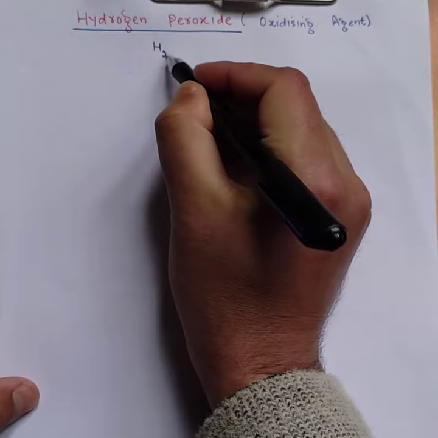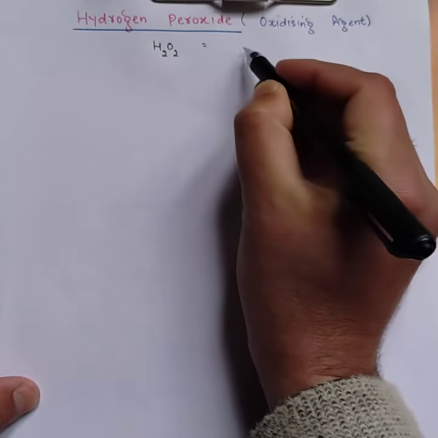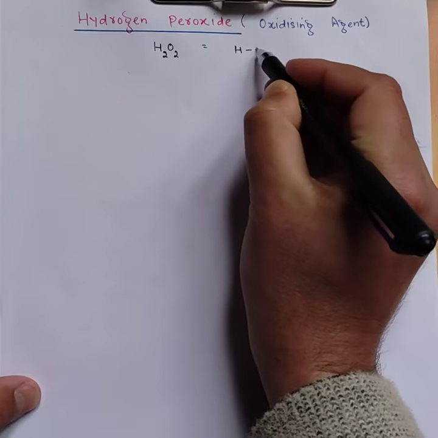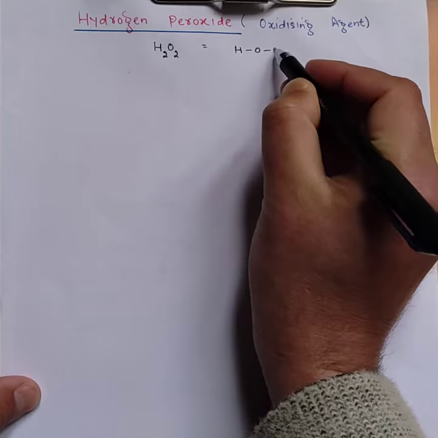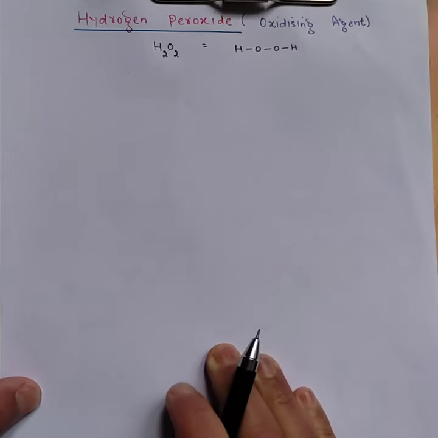that's your H2O2, and we write it as hydrogen peroxide, that is O, then another O, and then H. So this OO is called as peroxide linkage.